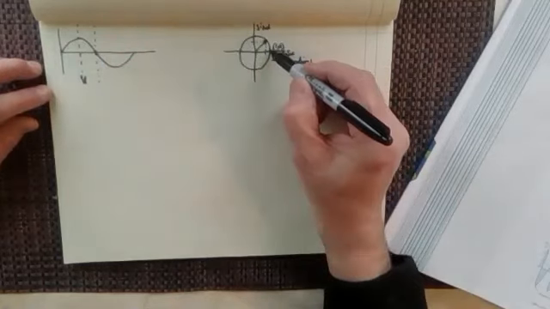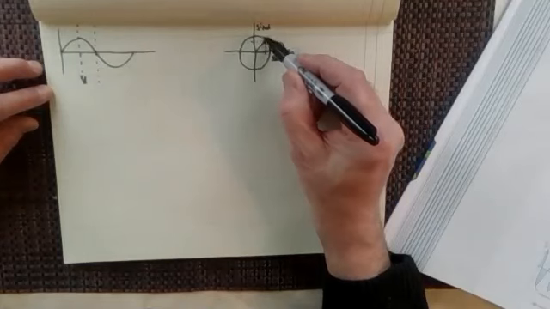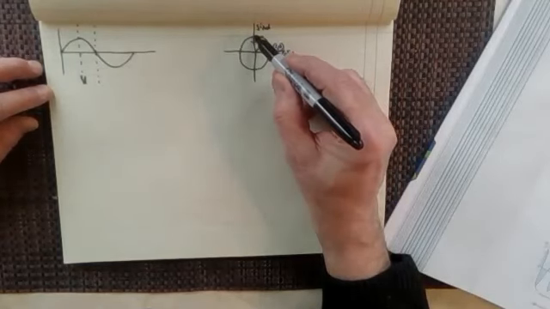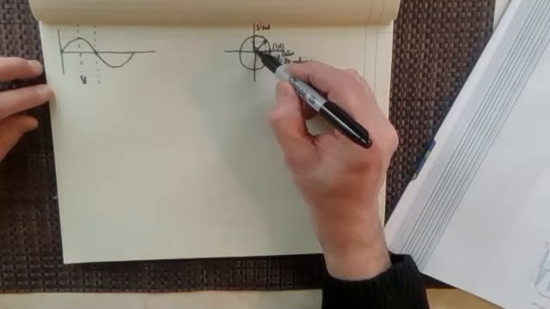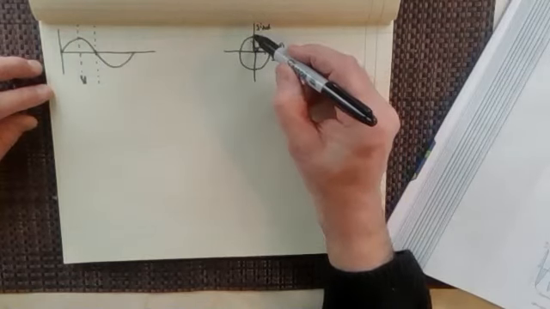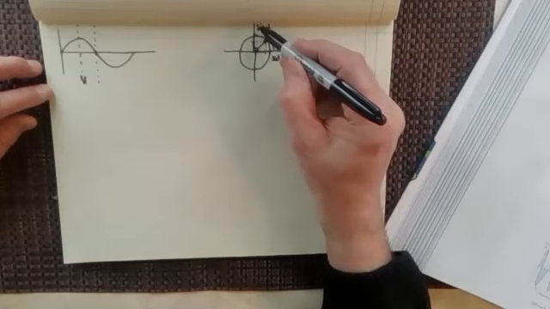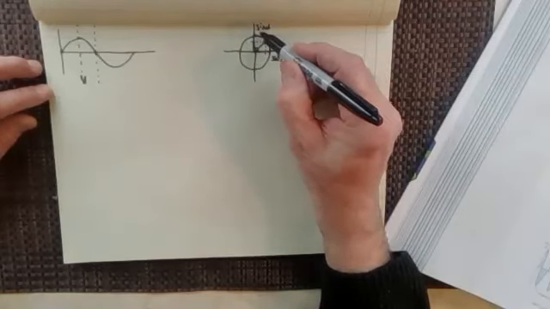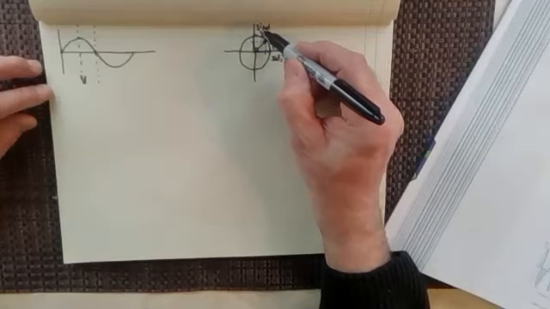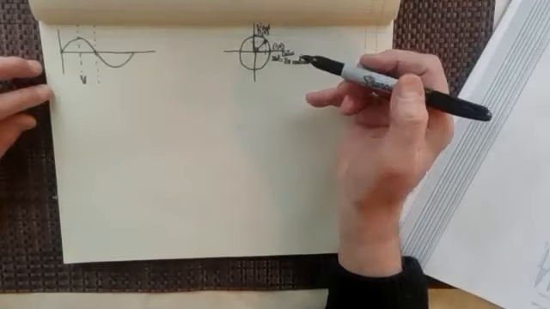We can see that as we go around this circle, going up to the 90-degree mark, there would be my 90 degrees right there. Sine is going to be at a maximum. It started out at 0, but now it's at a maximum. And on the unit circle, that maximum would be 1, 0.